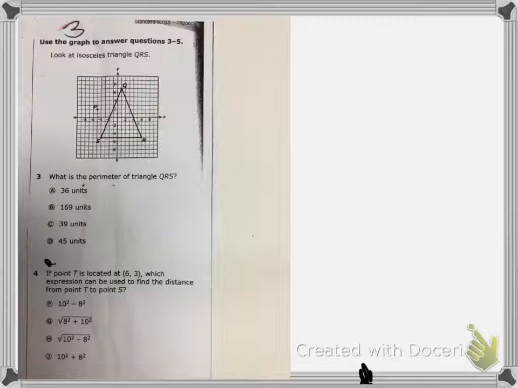Okay, we're working on strip number 3. And with strip number 3, we're going to be using the Pythagorean Theorem. So let's look at first problem number 3 on here. And it says, look at the isosceles triangle QRS. What is the perimeter of the triangle QRS?